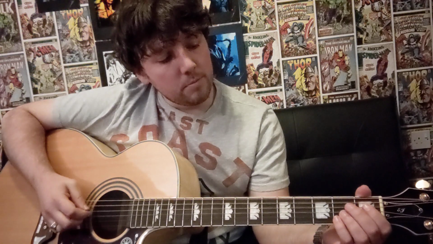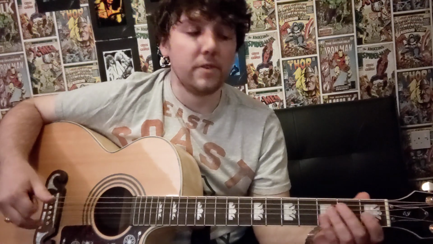So that's just the first 3 strings there. So what I will do is I'll give you a wee bit of homework. From the 3rd string down, I'll let you figure out where to go from the 1st fret up to the 12th fret. So what to remember is you're going up alphabetically. So whatever the open string is, you're going up alphabetically from there.